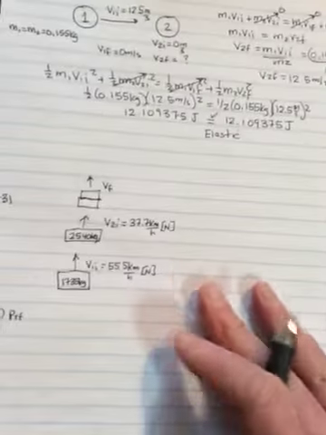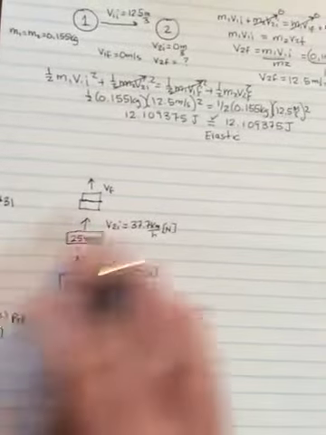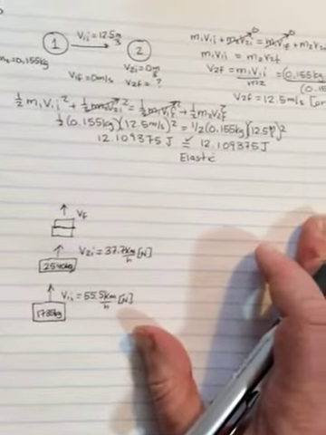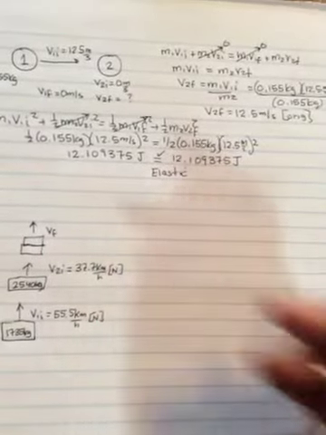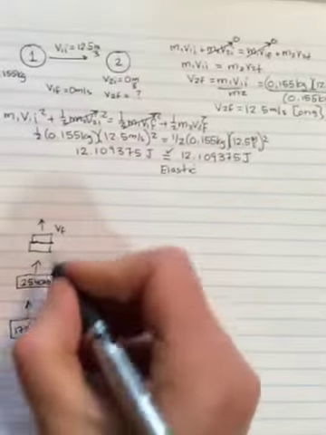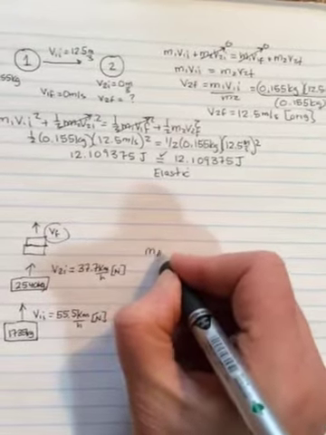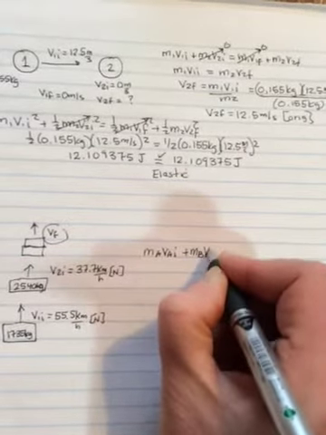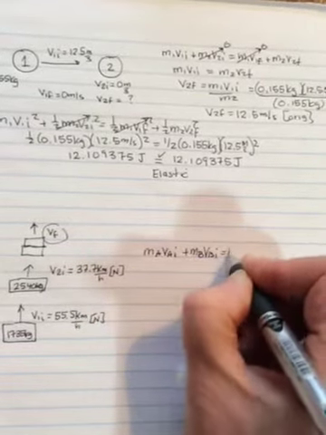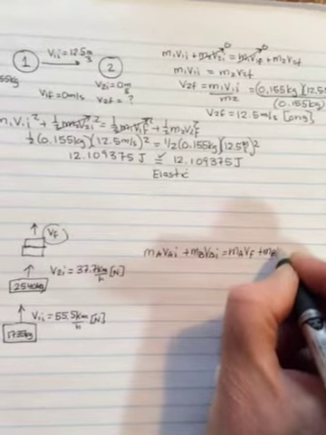All right, last question. You have two cars, both going north. The one in the back is going to collide with the one in the front. They couple together, and it wants to know what's their momentum and is it elastic. So first we have to find what's their common VF. So again, MAVA initial plus MBVB initial will equal MAV final plus MBV final.